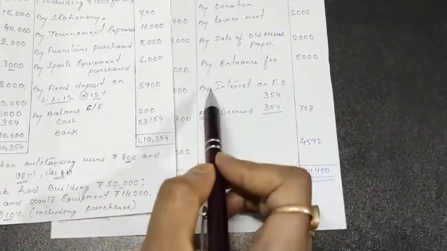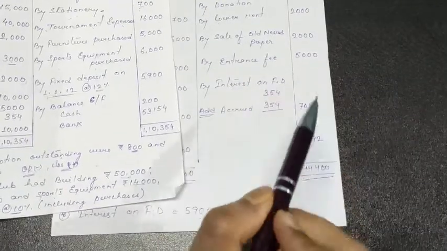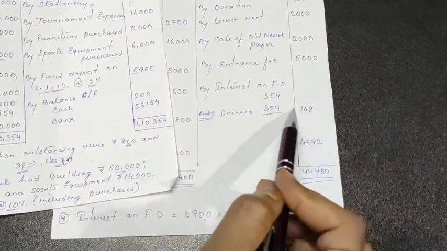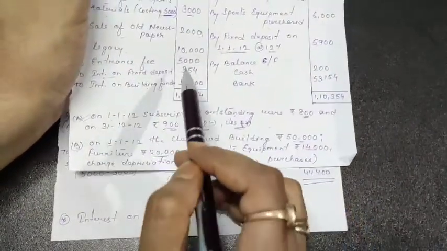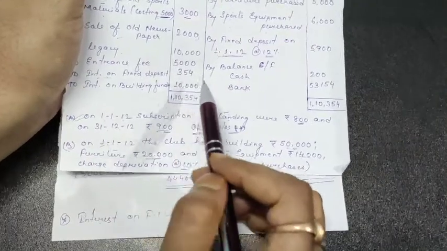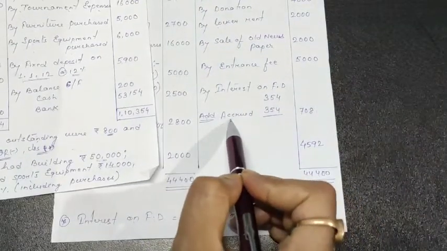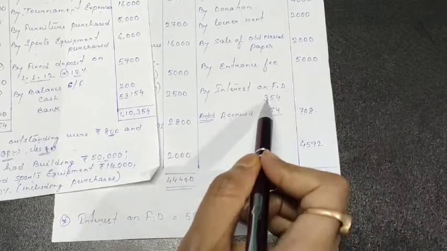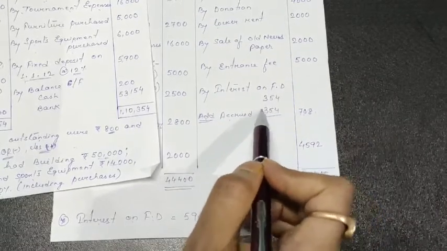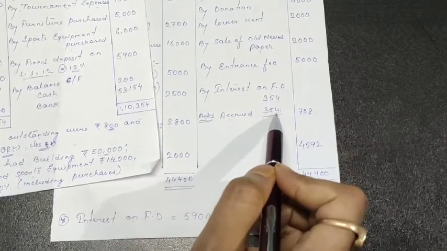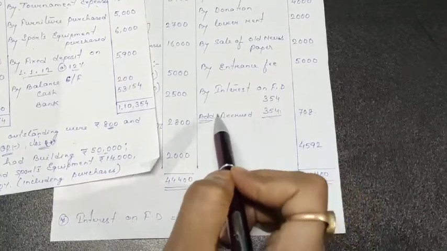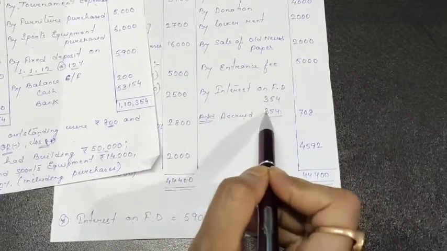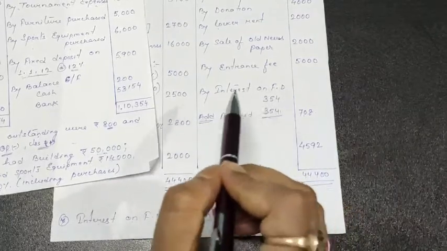You see, by interest on FD, the total amount should have been 708 as per the working, but out of 708, how much have you received till now? 354, and then the remaining will be written as add accrued. From 708, if you subtract the amount that you've received, 354, you will get the balance amount. It is 354 only. So that will be written as accrued, meaning interest on fixed deposit not yet received is 354.